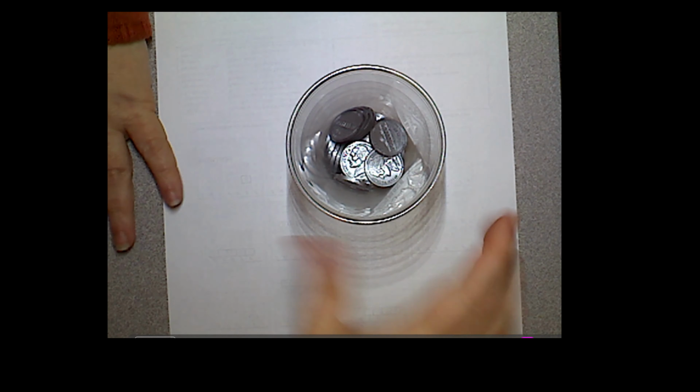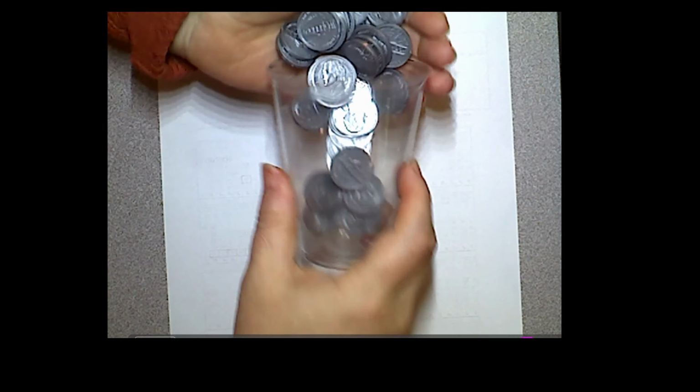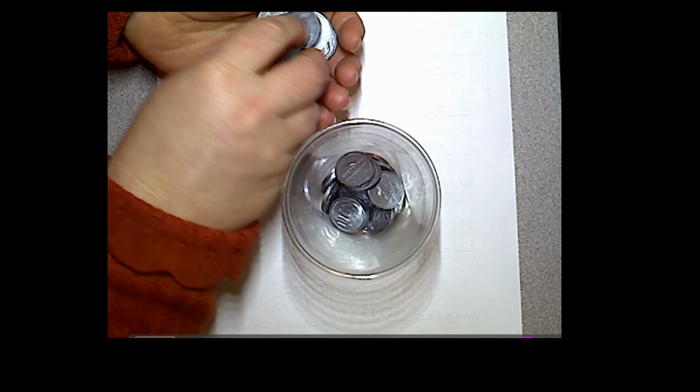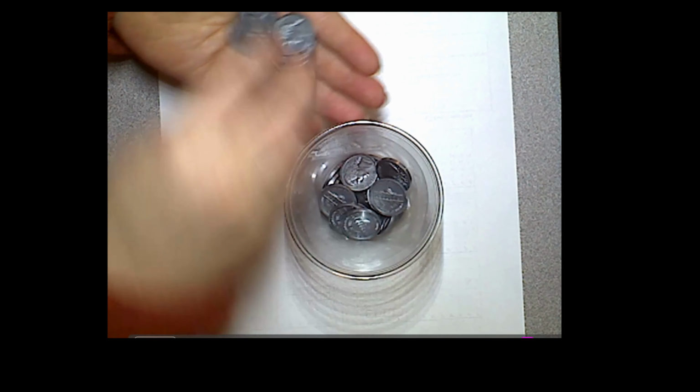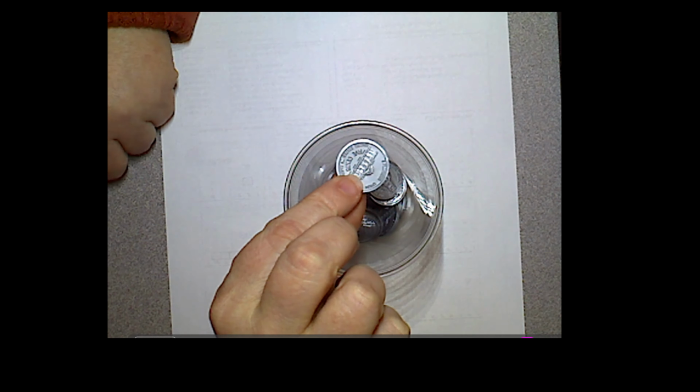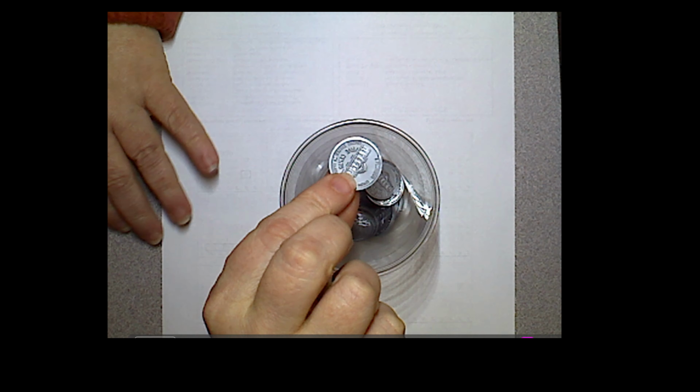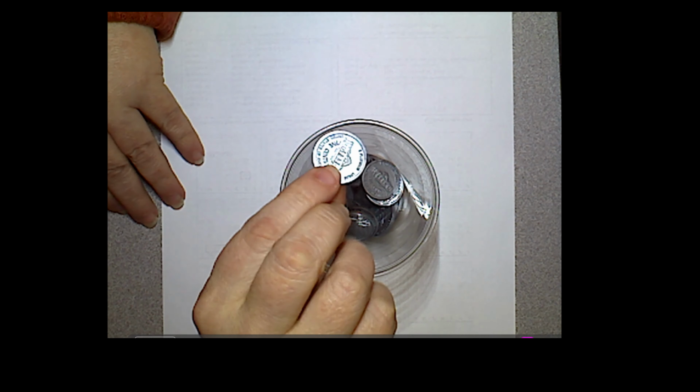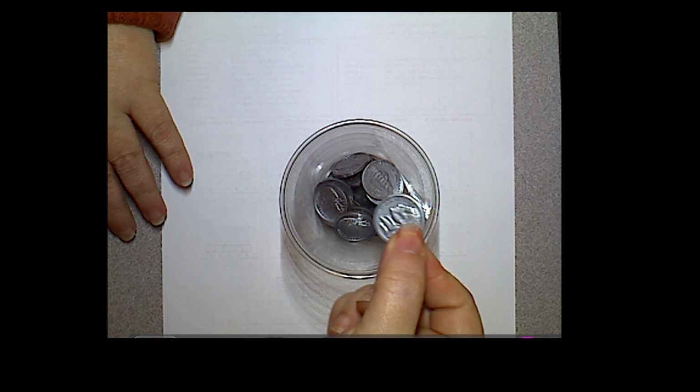So I have some fake coins right here. These are plastic, but really all you need is something that is double-sided. So it says candy in the lab, and it says candy like M&M's or Skittles or something with writing on one side and blank on the other.